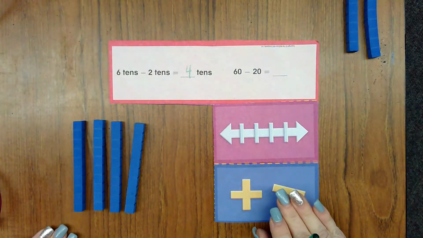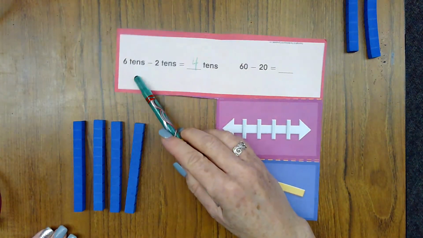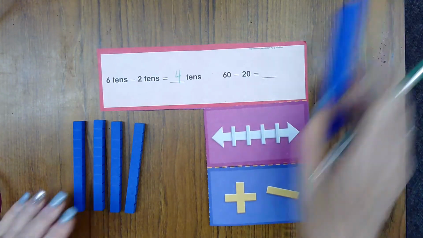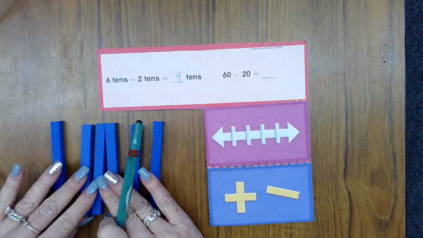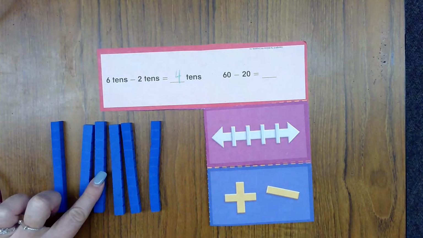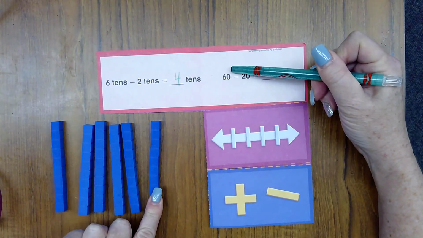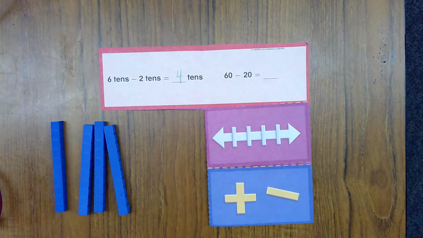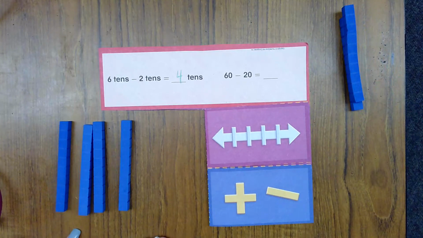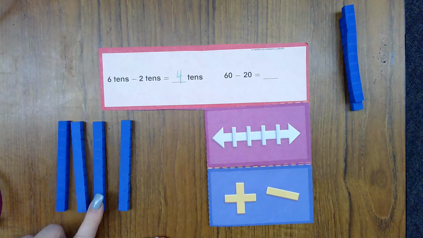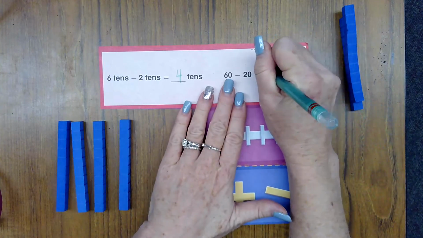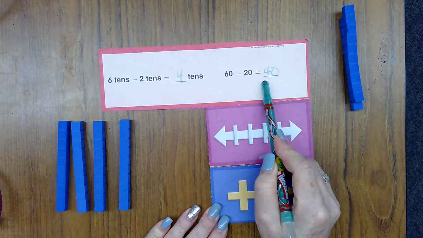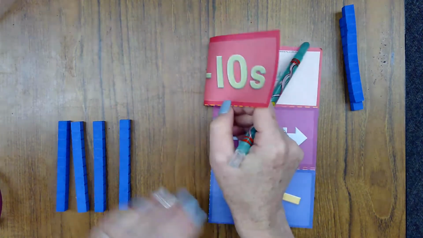So, another way of saying 6 tens is 60, right? And another way of saying 2 tens is 20. So, if I count by tens and say 10, 20, 30, 40, 50, 60 right here, and I take away 20, here's 10, here's 20, ooh, how many am I going to have left? Count by tens. 10, 20, 30, 40. I'll have 40 left. Notice the 4. I have 4 tens, which equals 40. Okay, put that little flip back.